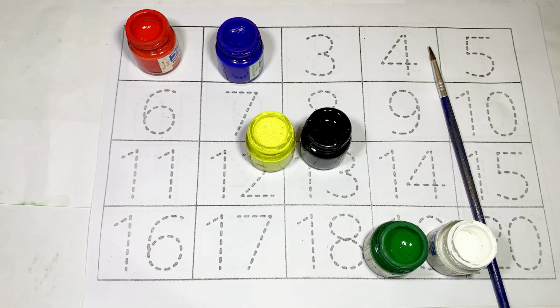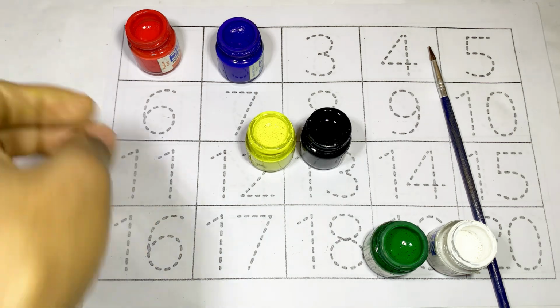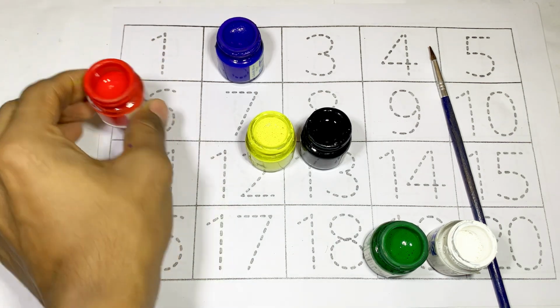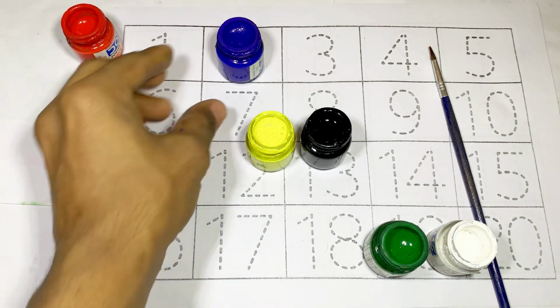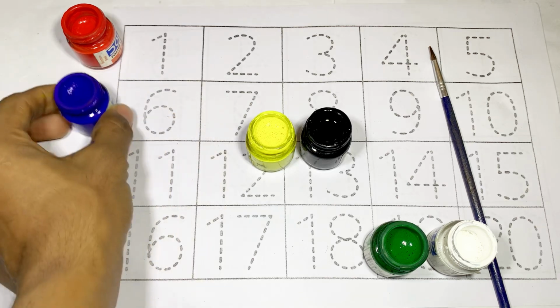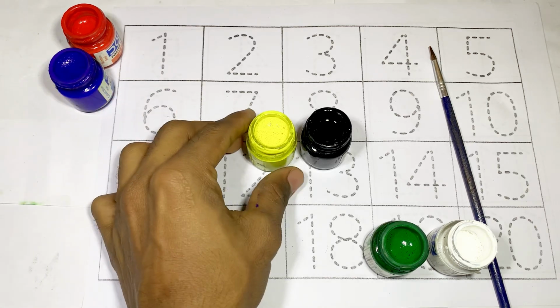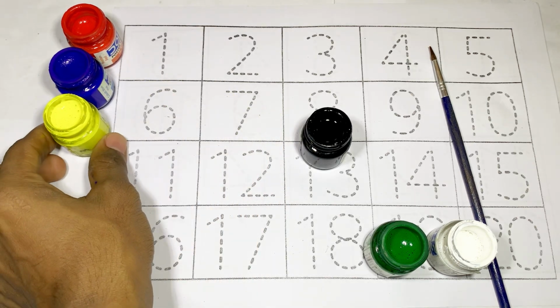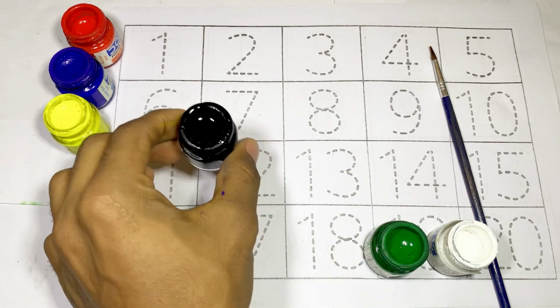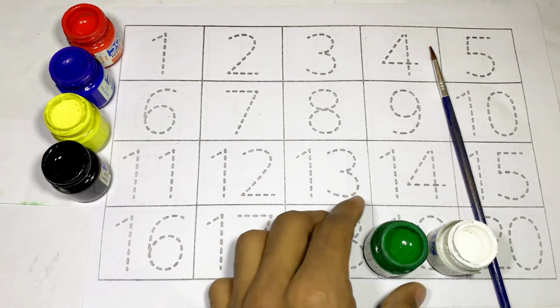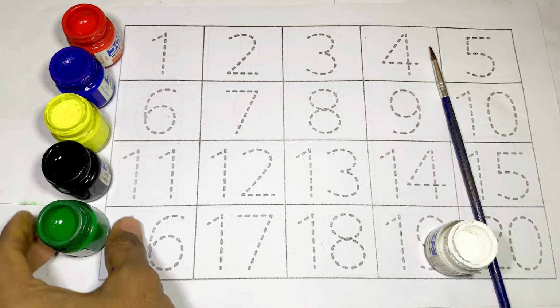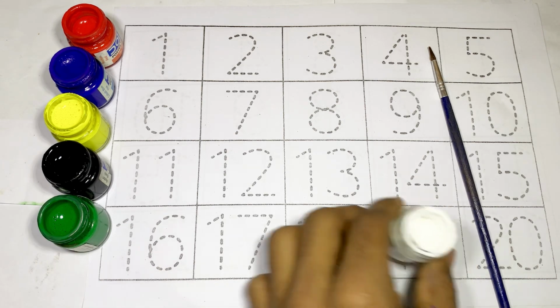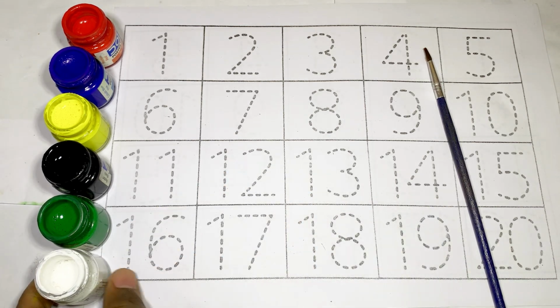Today you learn numbers. Kids, class name: red color, blue color, yellow color, black color, green color, white color. Kids, now coloring numbers.